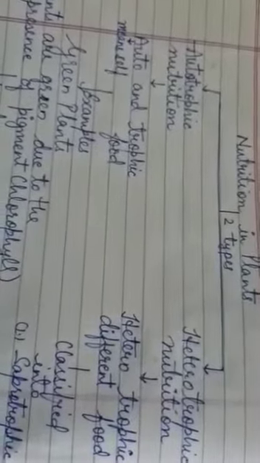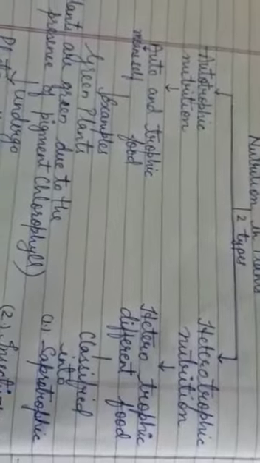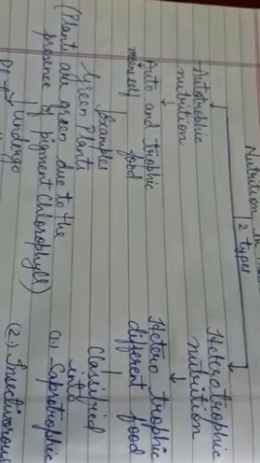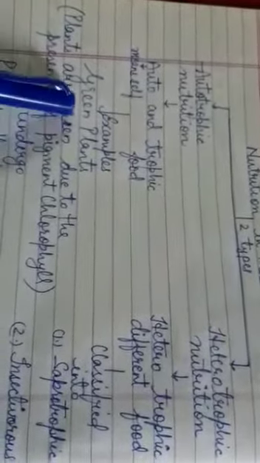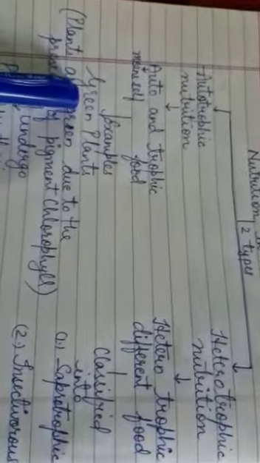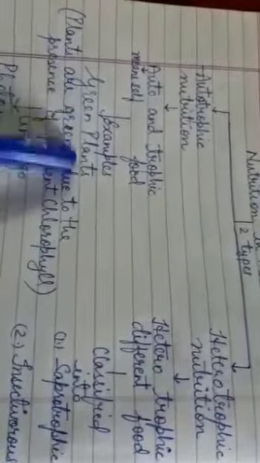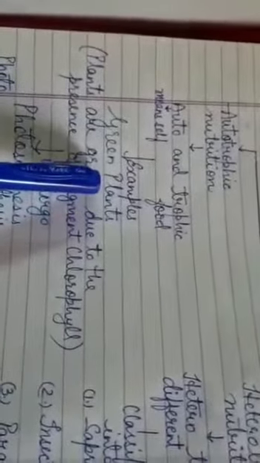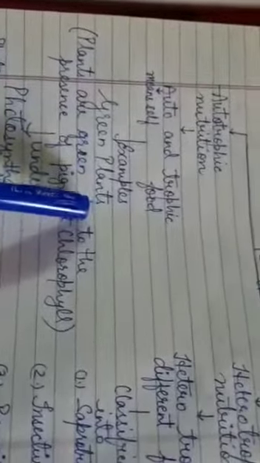Here the word autotrophic is divided into two parts: auto and trophic. Auto means self and trophic means food. That means the organisms which synthesize their own food are called autotrophs, and this process of synthesizing food is called autotrophic nutrition. So you see, in autotrophic nutrition, mainly plants, all the green plants, are autotrophs as they have autotrophic nutrition.